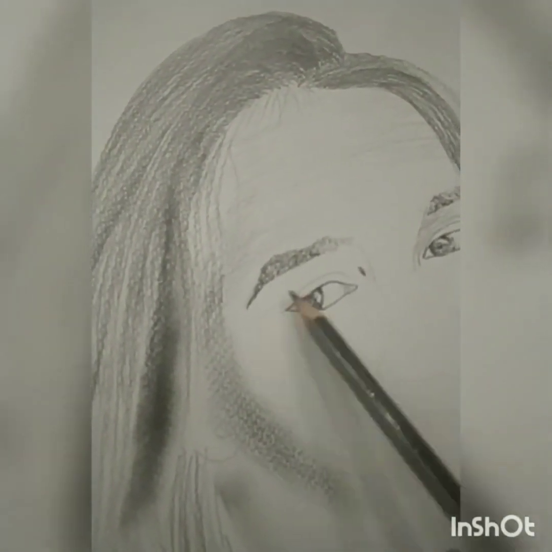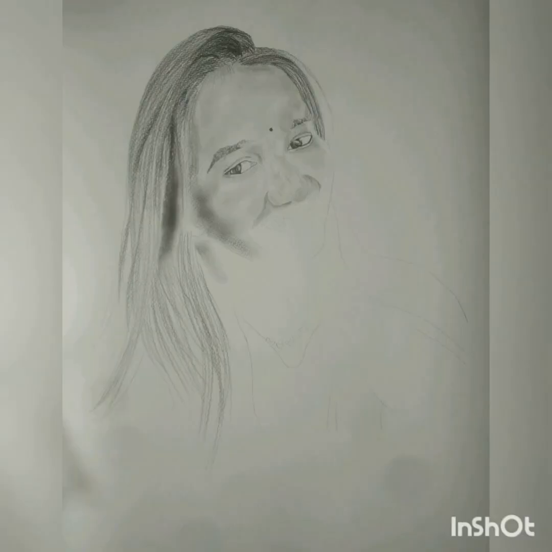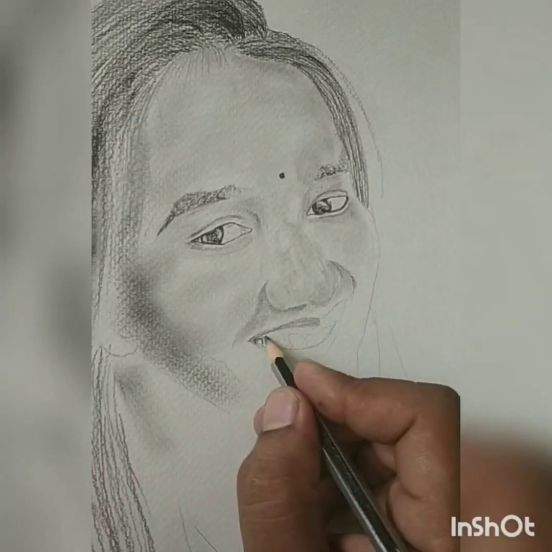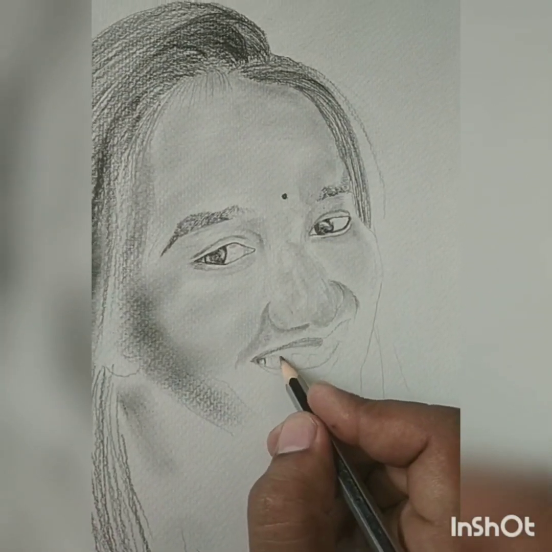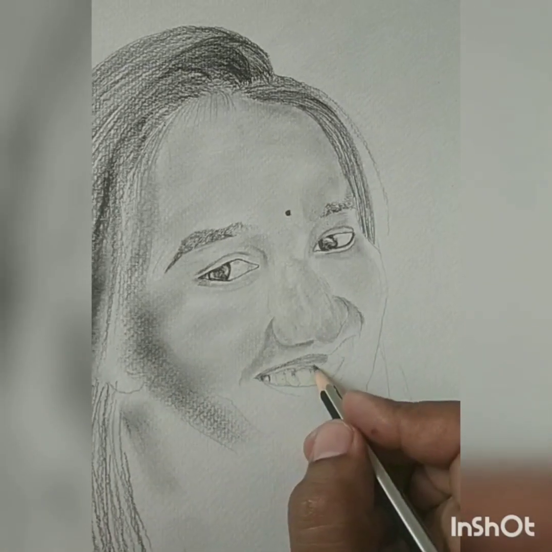The portrait which we draw, that is simply a visual. What we see, that we incorporate, and we put all the stuff on the paper to bring the face in front of the viewers.